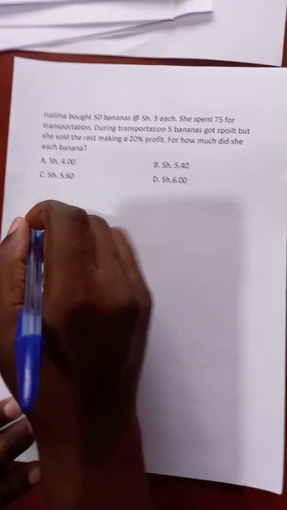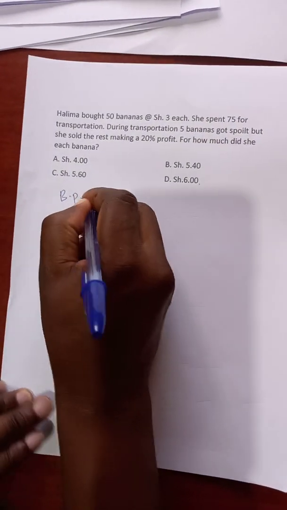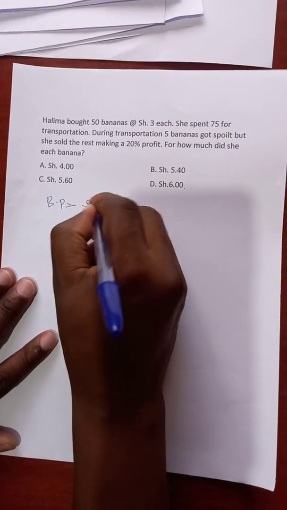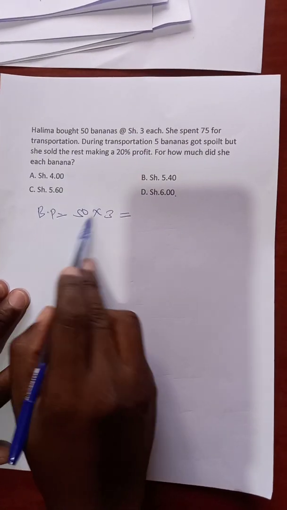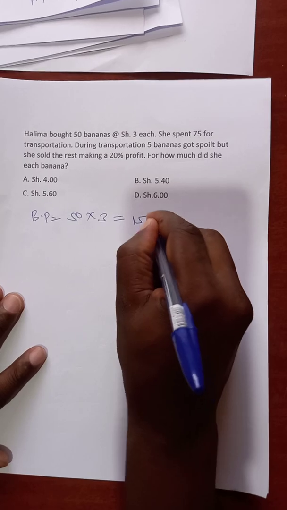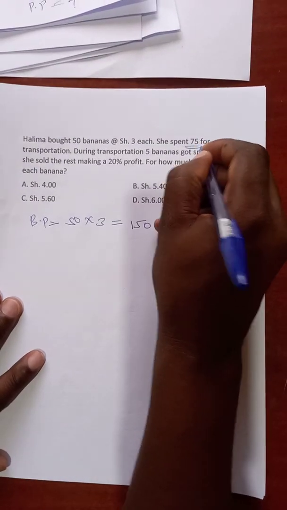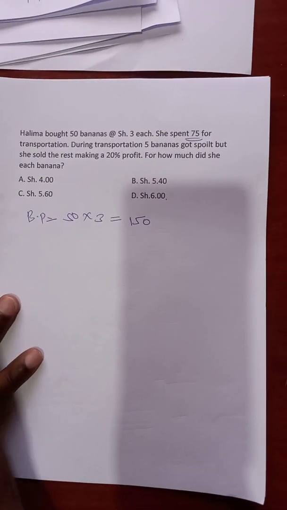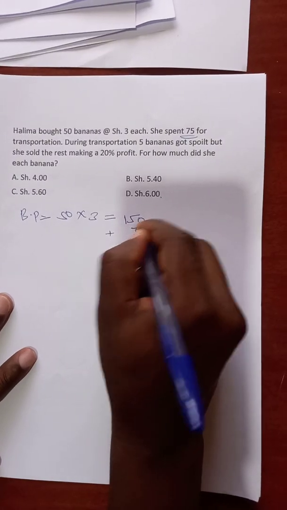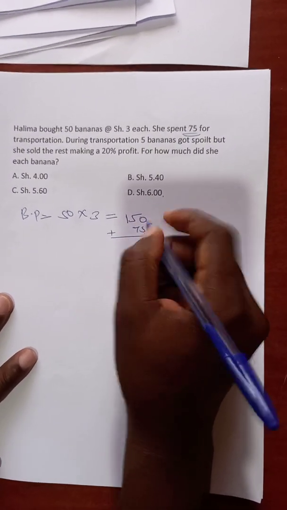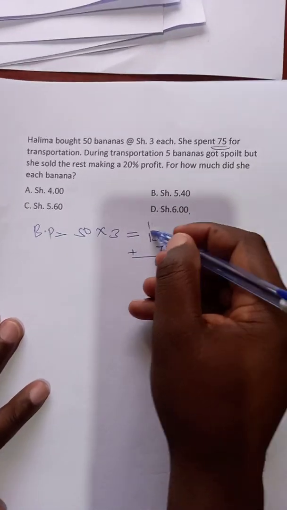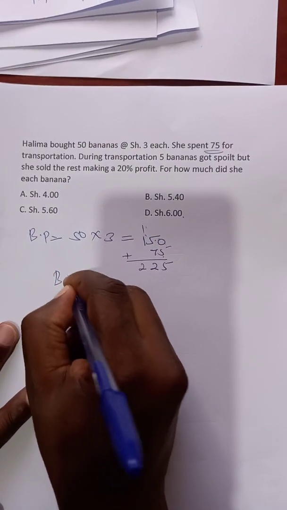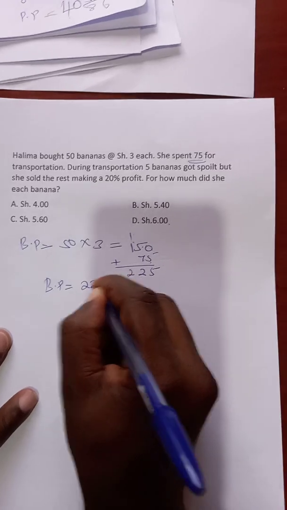So let us get the buying price. Our buying price will be given by the 50 bananas that were bought at shillings 3 each. You multiply 50 times 3, automatically is 150. We are told that she spent shillings 75 on transportation. You add 75 shillings. 0 plus 5, 5. 5 plus 7, 12. You write 2, carry 1. 1 plus 1, 2. So our buying price is 225.